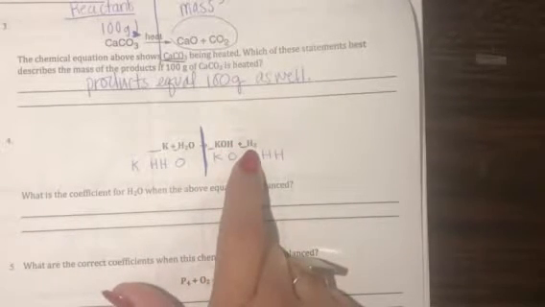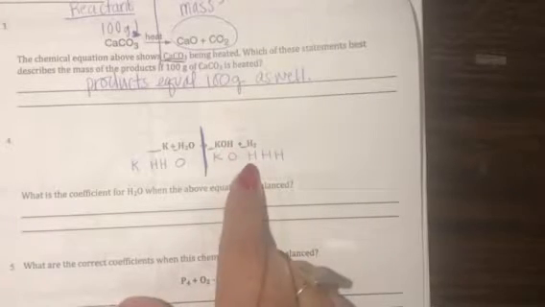If you're not sure where I got these letters, there's 1 K because there's 1 K right there. There's 2 H's because this one has a little subscript, so it says there's 2 H's. There's just 1 O, there's nothing connected to the O. When I come over here, 1 K, 1 O, 1 H right here, but then 2 H's right there. So 2 plus 1 gave me 3 H's.